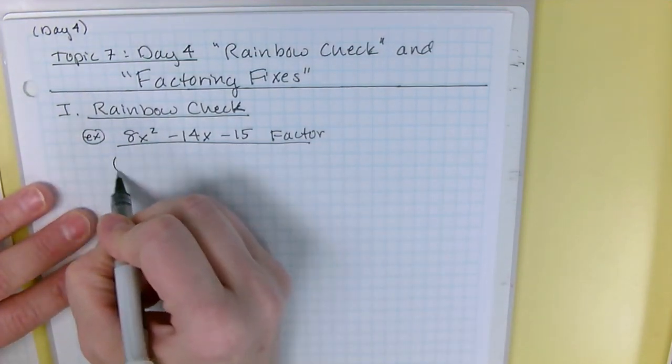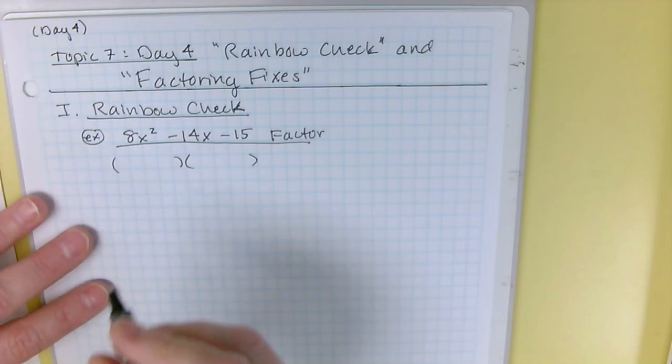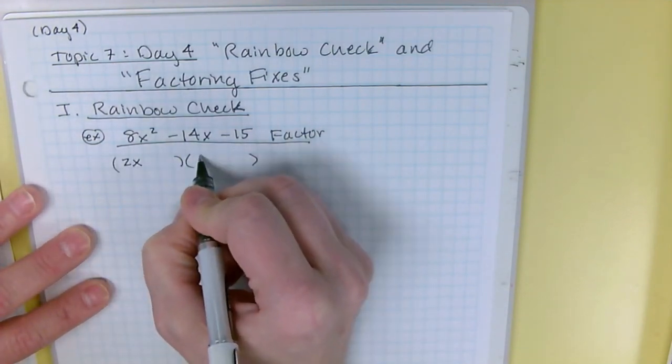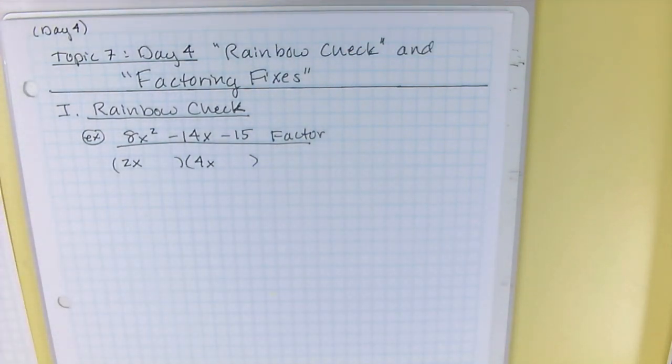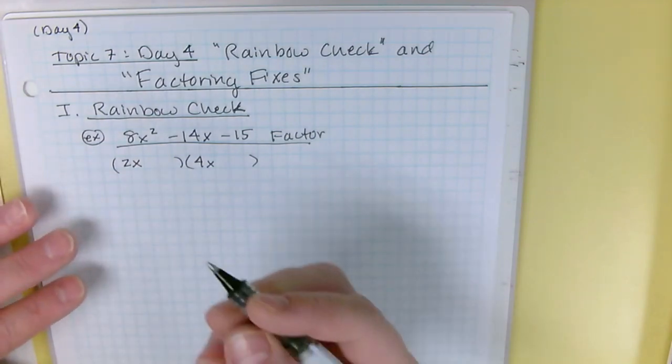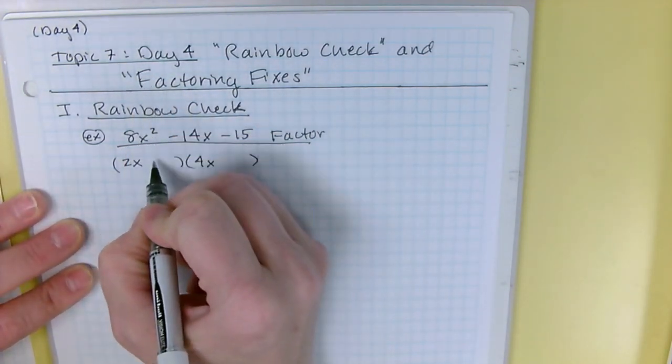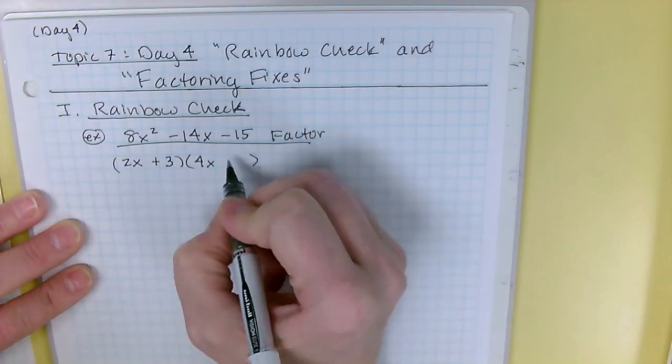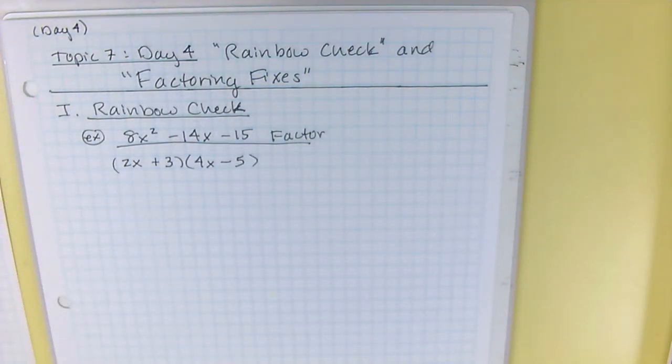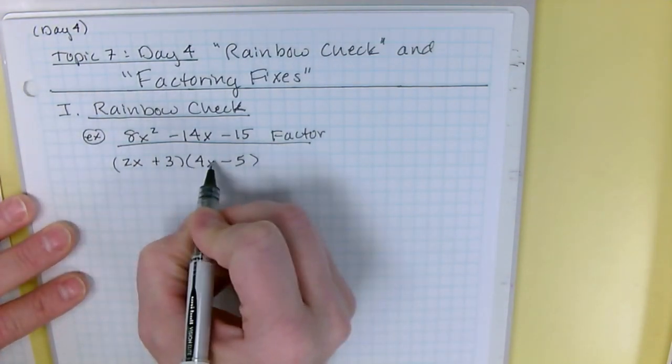Okay, so when you factor this, the factors that work for 8 are 2x and 4x. And then during the factoring process, you have to figure out where the factors of C go. So it's kind of a guess with what we've learned so far. So let's say we put a +3 and a -5. In the process of factoring, you then multiply back together again to see if the 3 and the -5 are in the right place. And that's how we know.